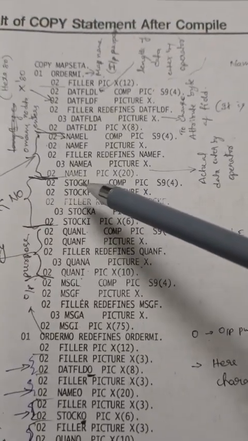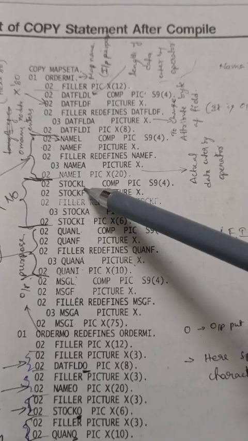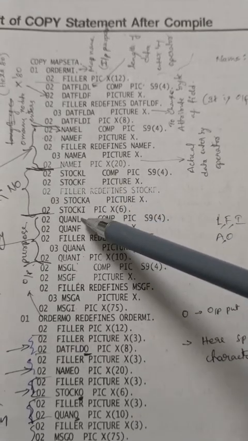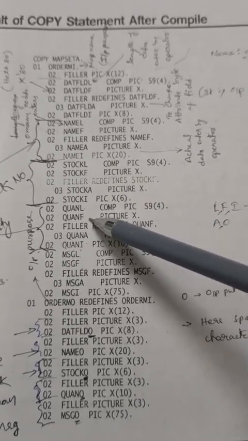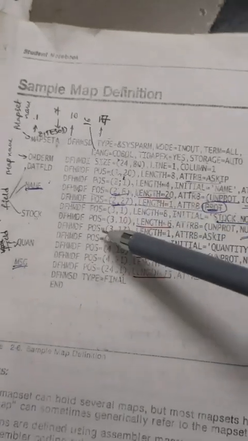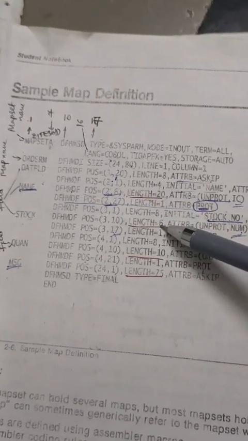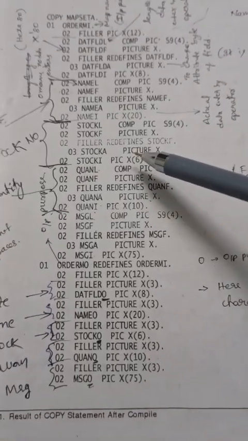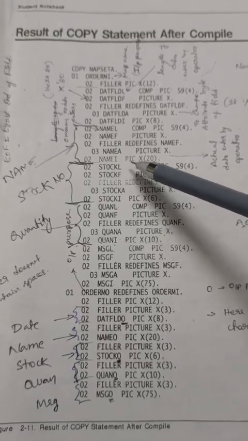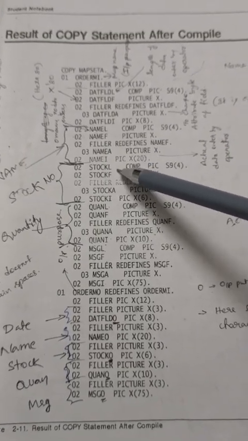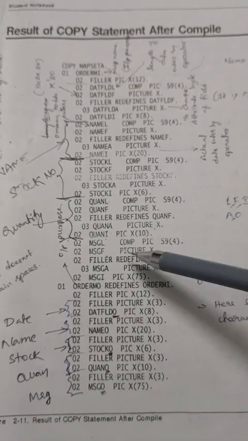That's why the stock field will be generated. Again it has the length field, the attribute byte, and the input field X of 6. Similar to yesterday, for stock I coded 6 bytes. These are the parameters generated for the copybook in the symbolic map.